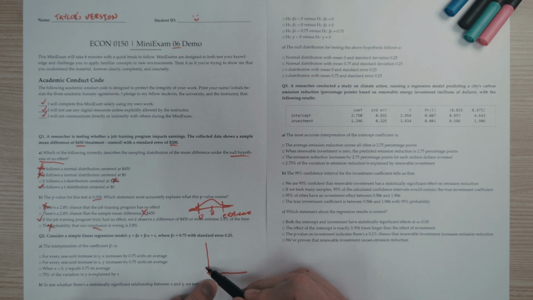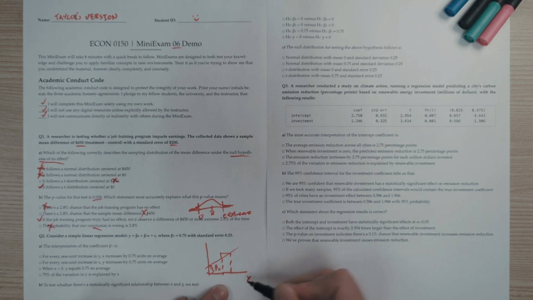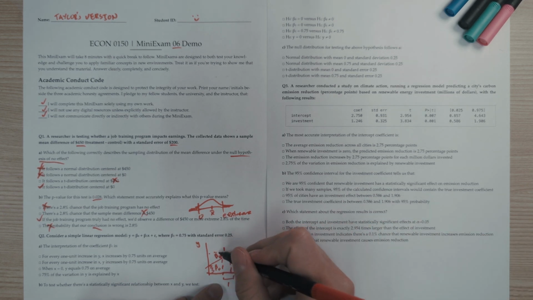We have our beta 0, and then we have our slope here. Every time we go up by 1, so this is an increase of 1 in x, then y goes up by beta 1. So this is our 1 and our beta 1.